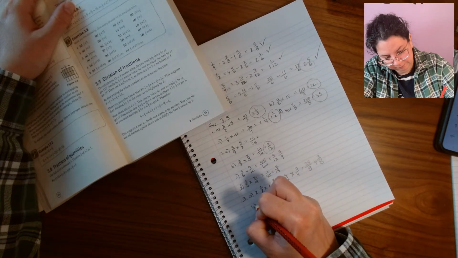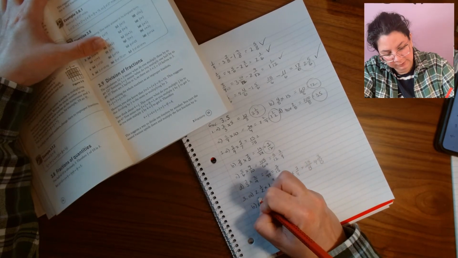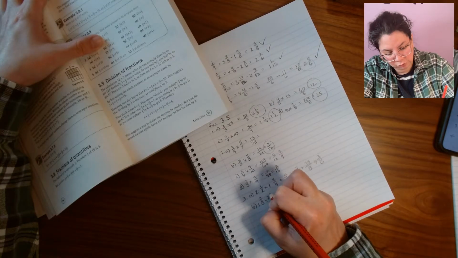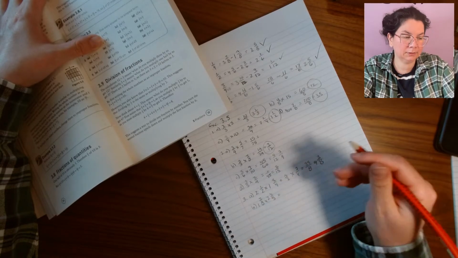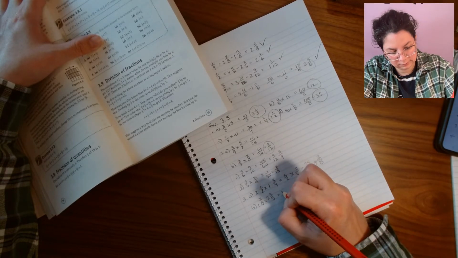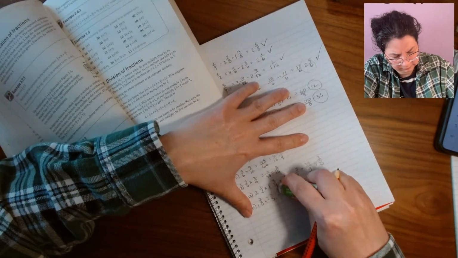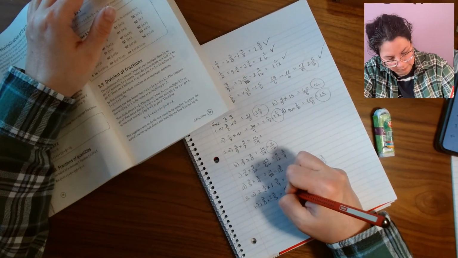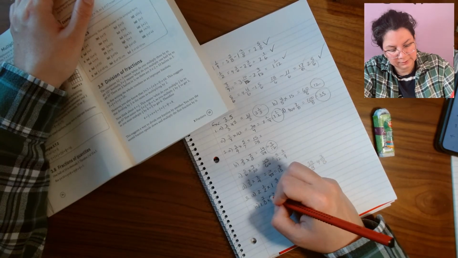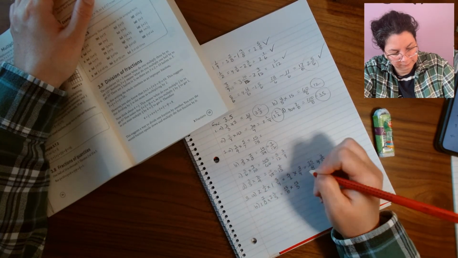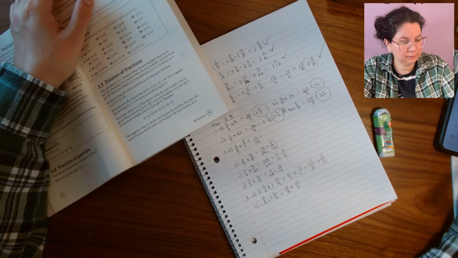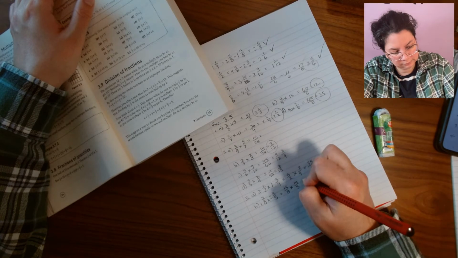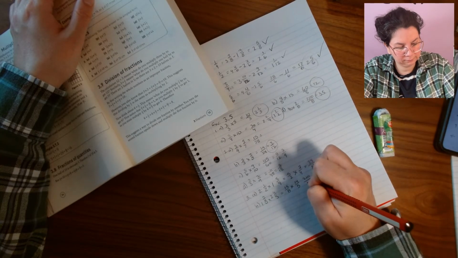Okay, B. 1 and 7 over 8 times 2 and 4 over 5. So that would be 8 times 1 is 8 plus 7 is 15. Okay, 15 over 8 times 14 over 5 would be what? 15 times 14 is 210 over 40.